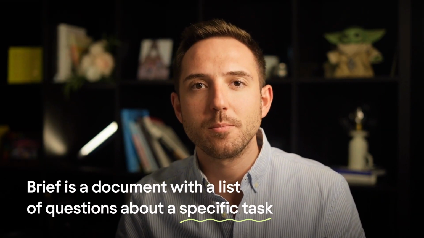Generally speaking, a brief is a document with a list of questions about specific tasks. In design, this document is a set of requirements that helps designers understand what the client wants and also helps to define the direction for design. Usually, a good design brief increases the chances that the result will be fully satisfying and without tons of revisions. It reduces the risk of misunderstandings between the client and the design team.